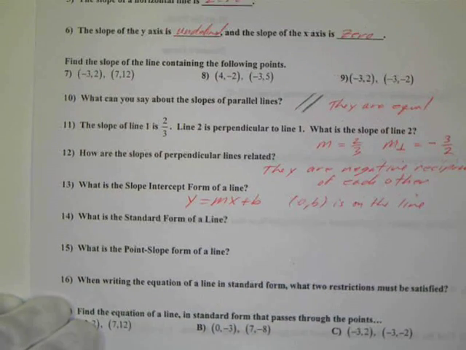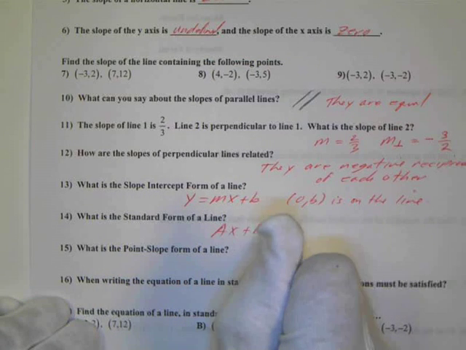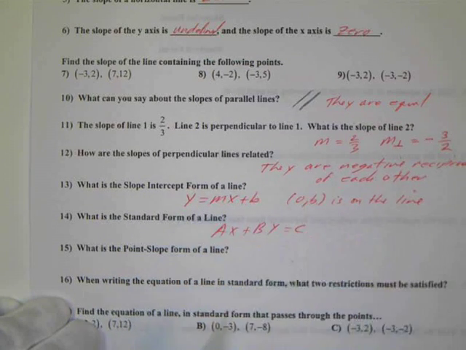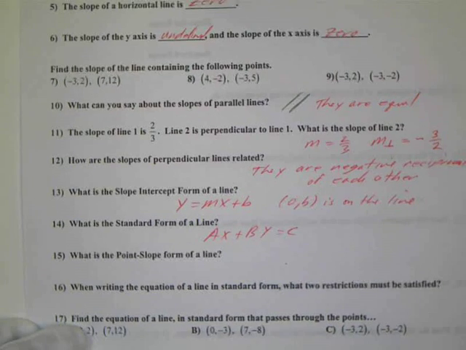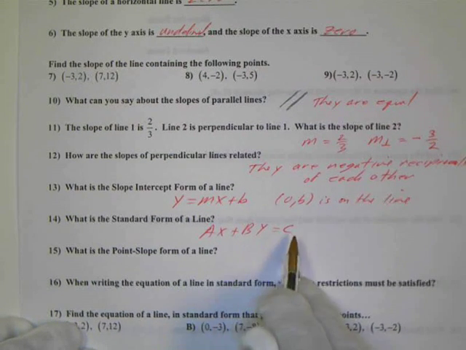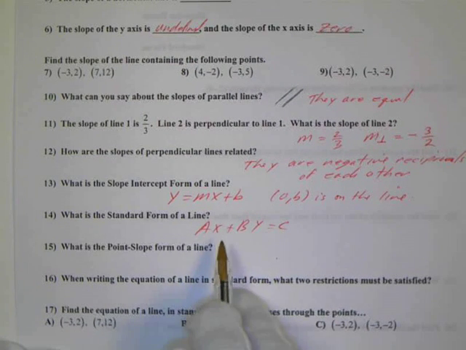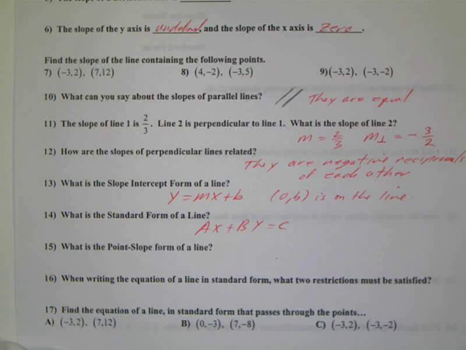What is the standard form? The standard form is ax plus by equals c. This is the standard form. And a, b, and c are integers. And in the standard form, both cannot be equal to 0. I think that's like that.